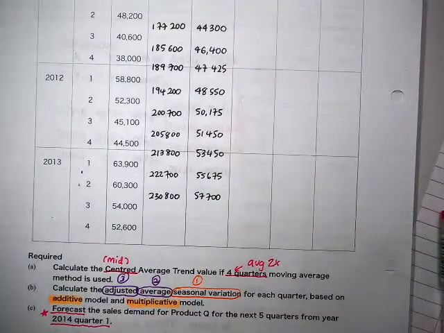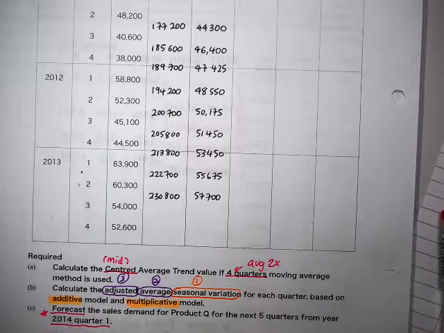So that's my 4-quarter moving average. To get the 8-quarter average, you have to add them up, then divide by 2 again.